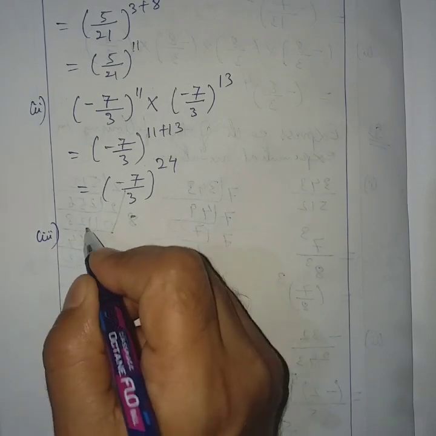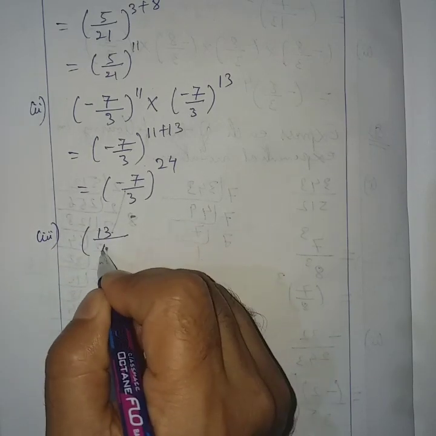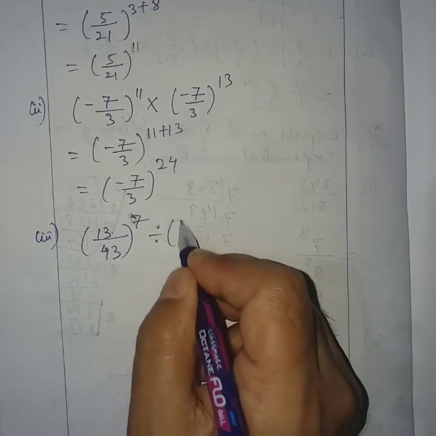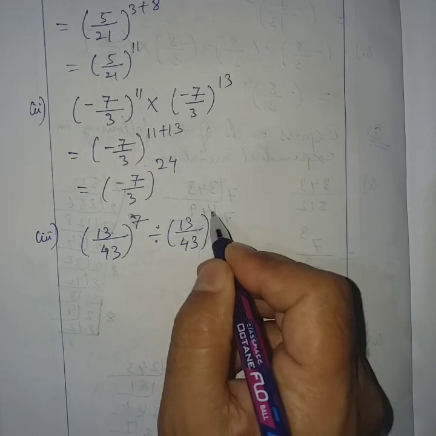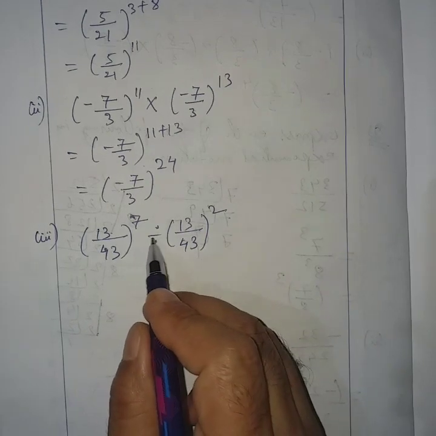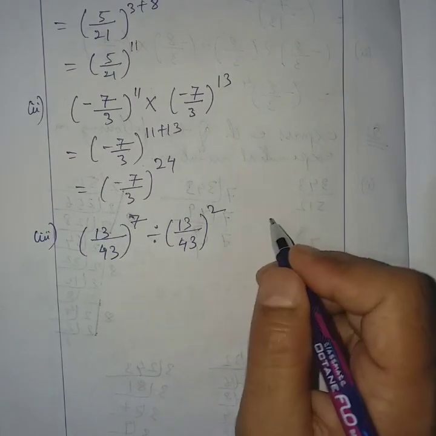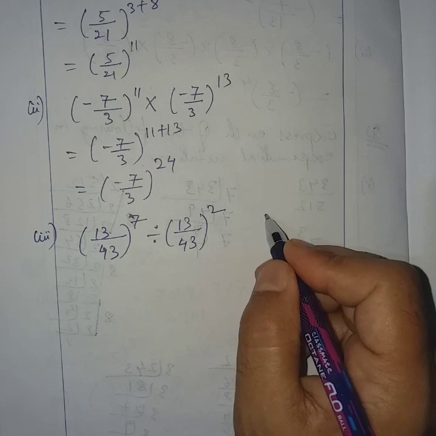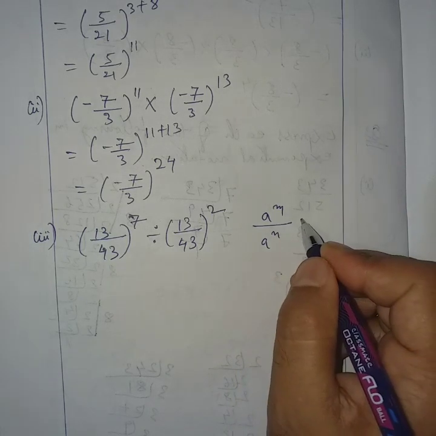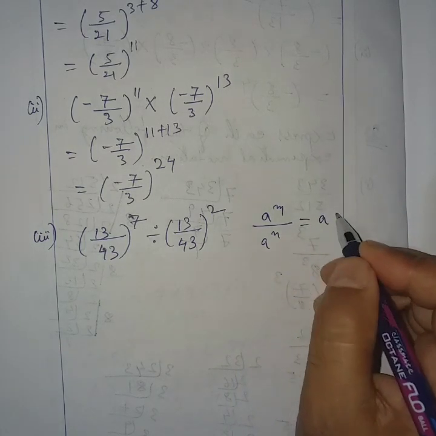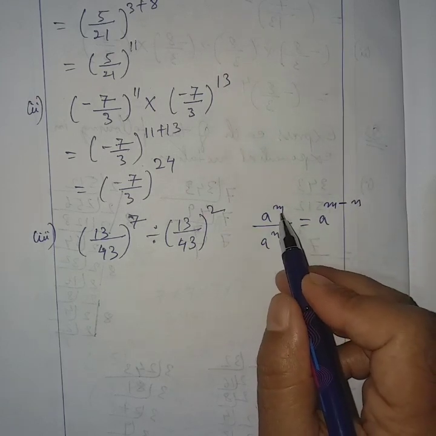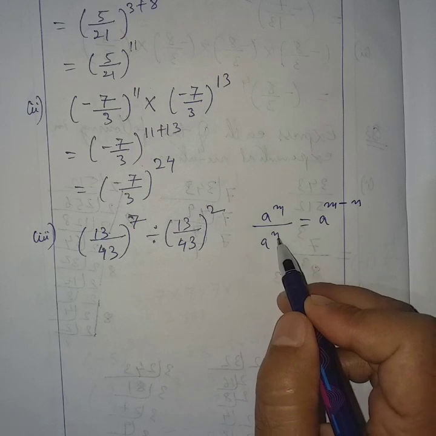Number 3, here 13 by 43 whole to the power 7 divided by 13 by 43 whole to the power 2. Now here is division. So for this we have that law of exponent, a to the power m by a to the power n. In this case what we used to do is a to the power m minus n, the power of the numerator minus the power of the denominator.